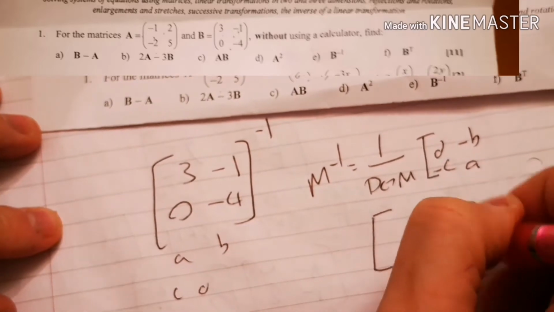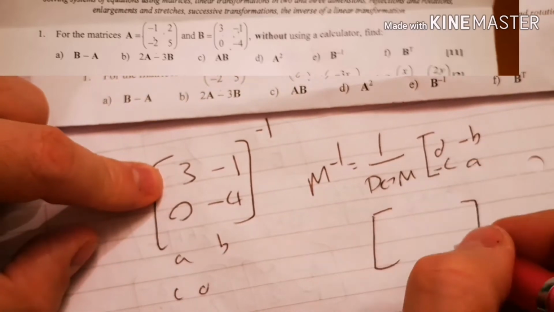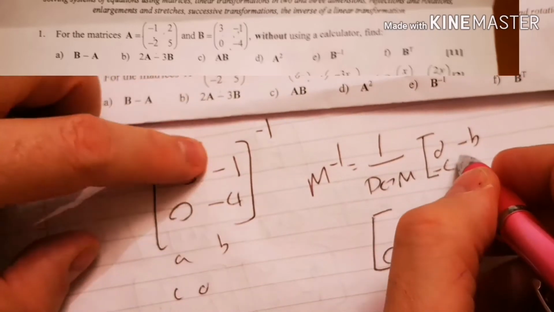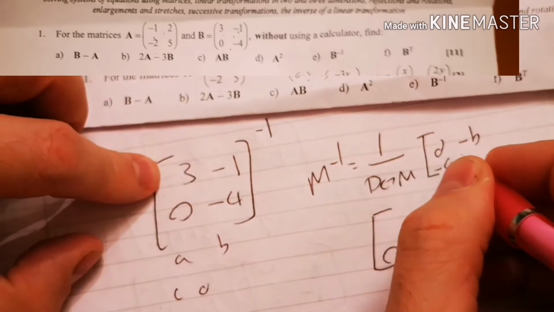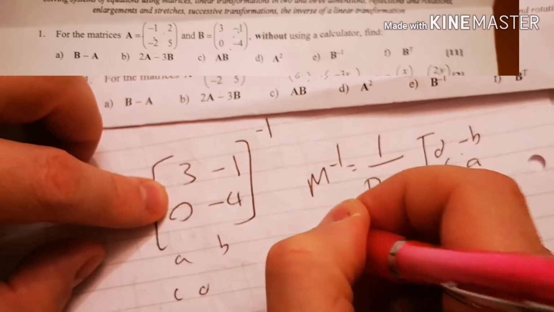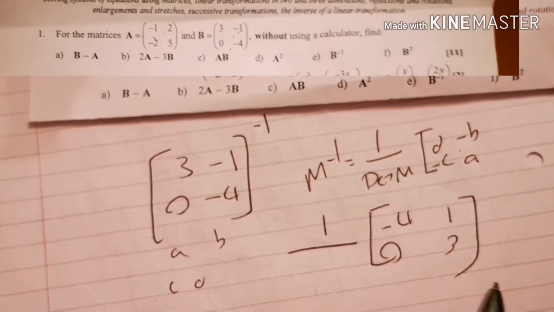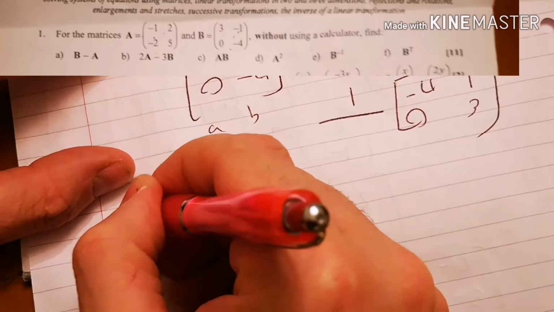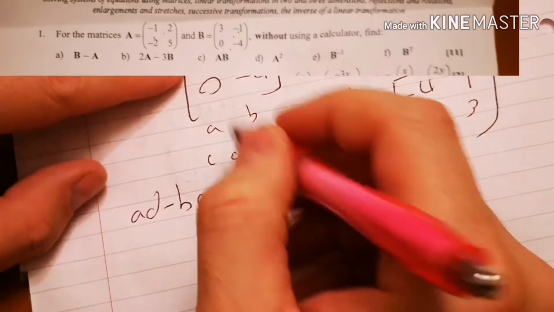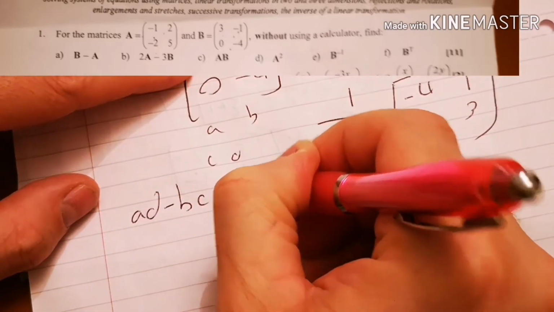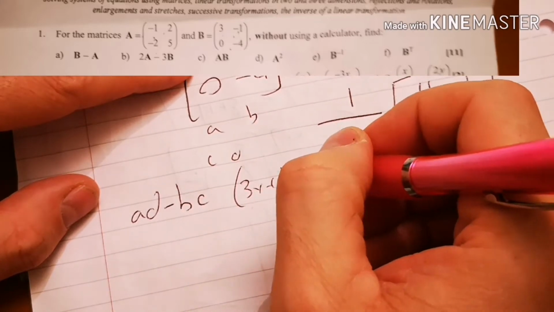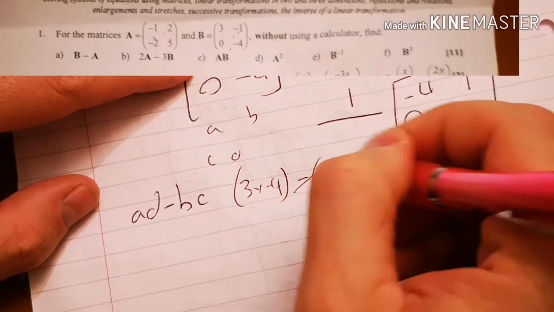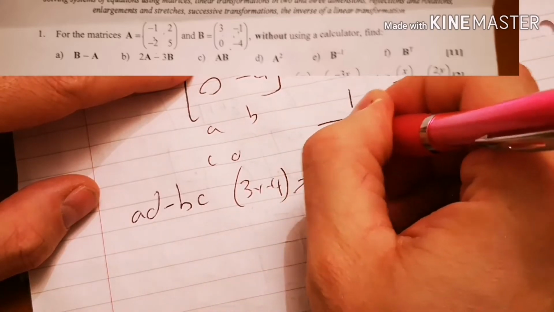So let's do the last bit first. A is 3, c is 0, so it's still minus 0. B turns into a positive 1, and d is now minus 4. 1 over. Now I just got to work out my determinant for this matrix. My determinant is ad minus bc, which is 3 times minus 4, minus 1 times 0. All this makes 0, so 3 times minus 4 is minus 12.